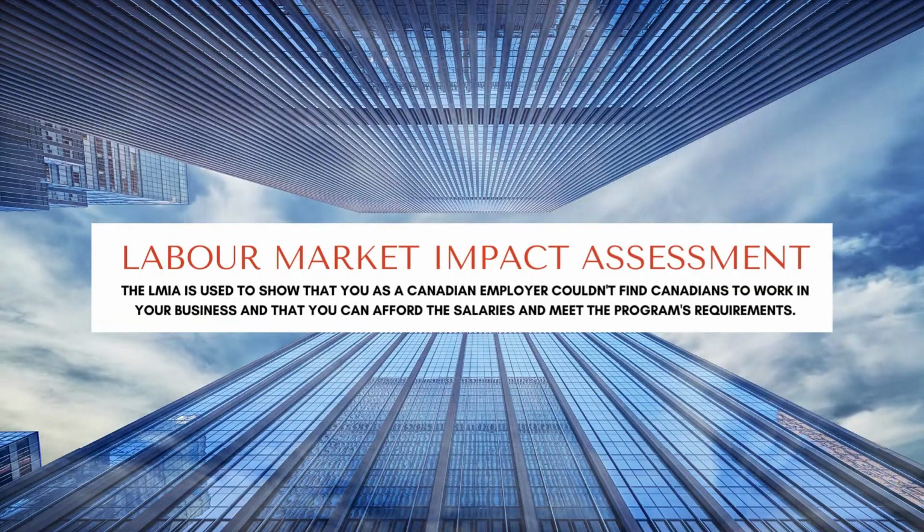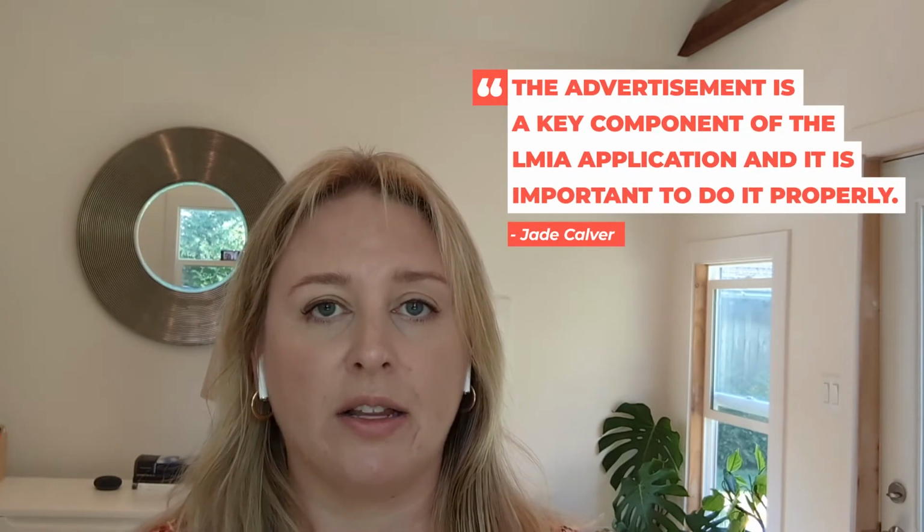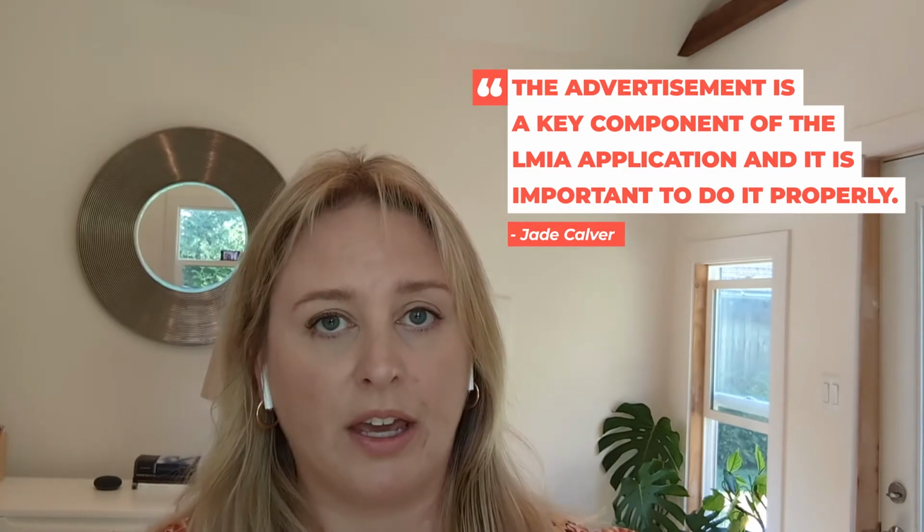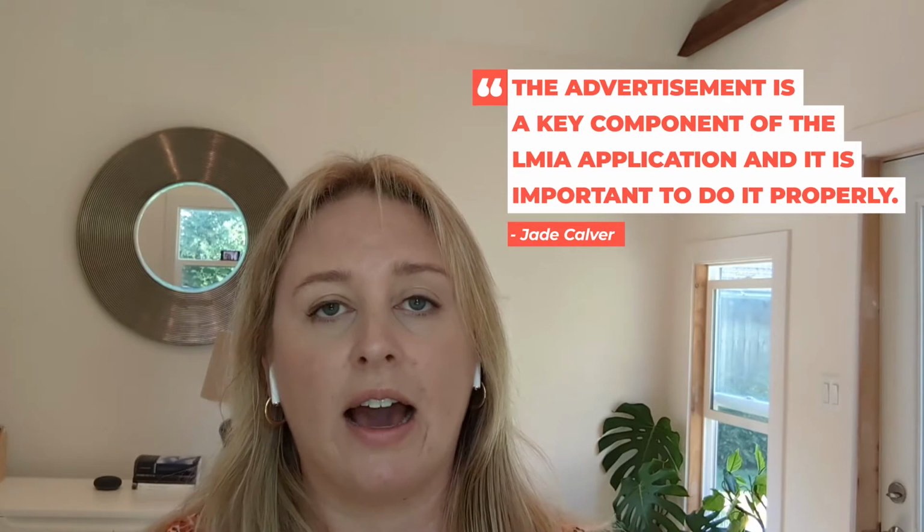What they're determining with these applications is that by hiring a foreign worker, you're not taking away positions from Canadians. So they want to make sure the application is going to have a positive or neutral effect on the Canadian labour market and not a negative one. Today I'll talk in detail about the advertising requirements for the application. The advertisement is a key component of an LMIA application, and it's really important that you understand how to do it properly and what's required in an LMIA advertisement.